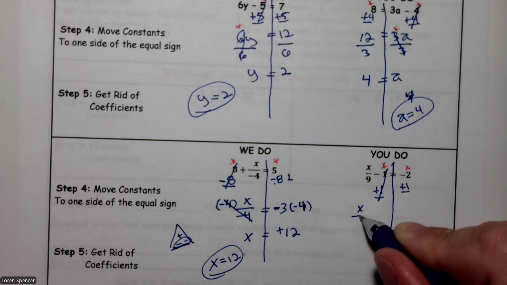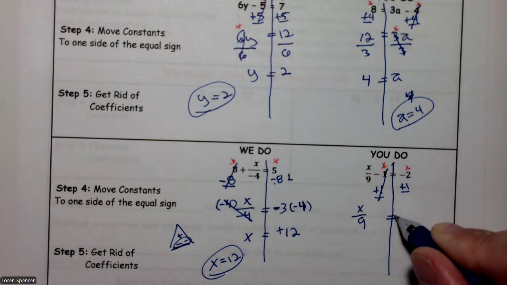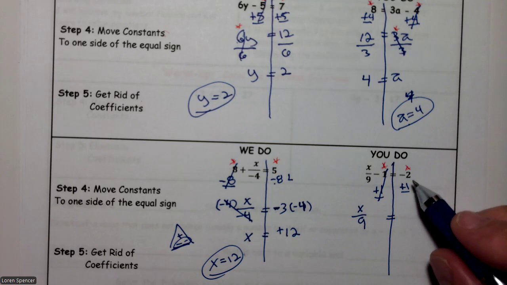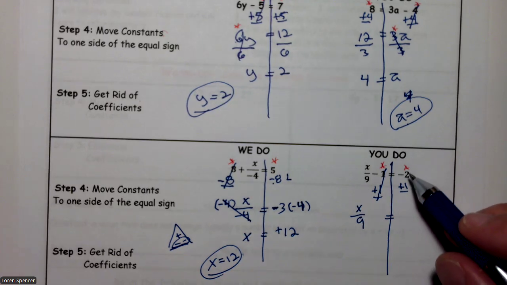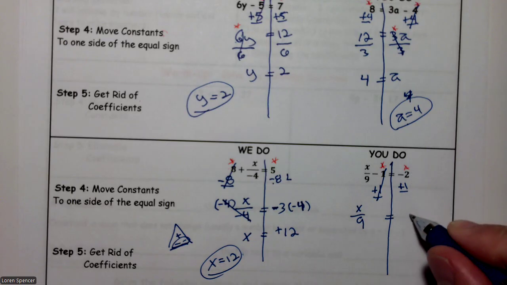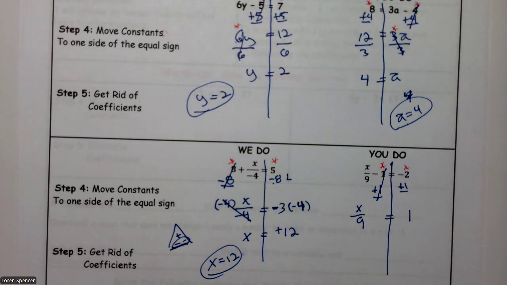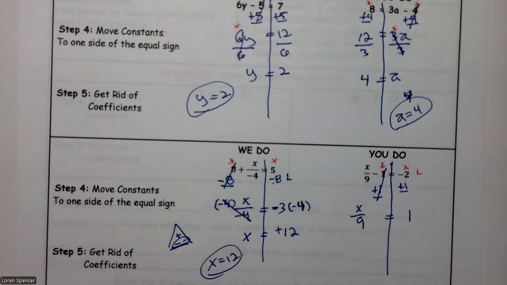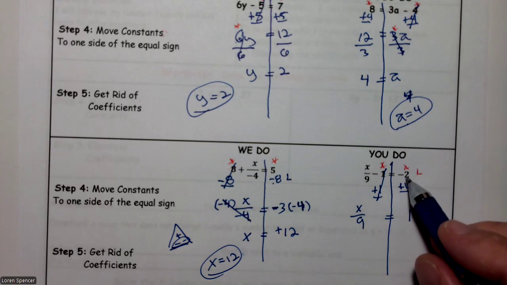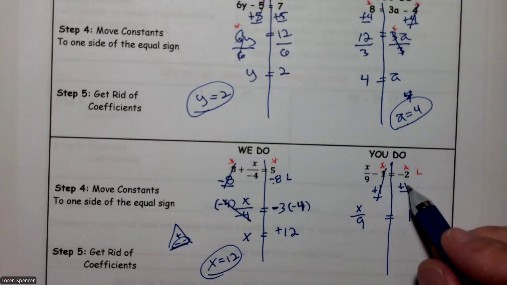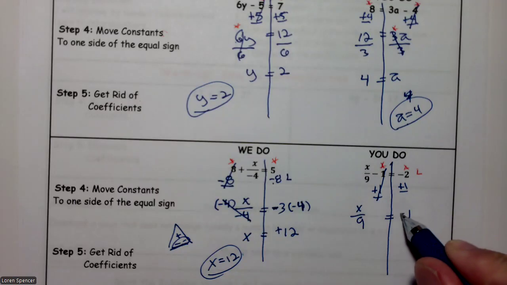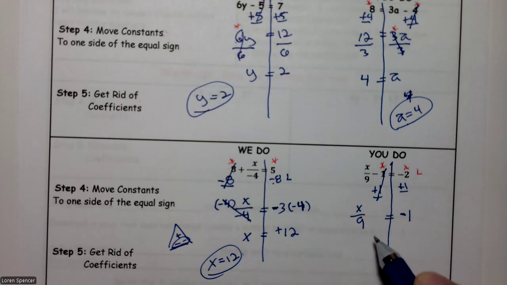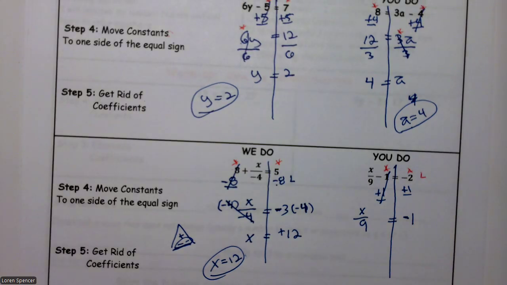So I still have this x over 9 that I have to bring down, and I know you're still freaking out about the fraction. And if the signs are different, we subtract the number. Well, 2 minus 1 is 1. But because this 2 is the larger value, I need to take the sign of whichever number is larger, and this 2 is farther from 0 than 1 is, so this is going to be -1. So I have x over 9 equals -1.